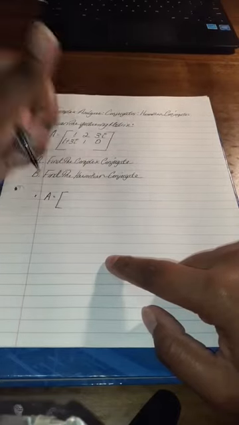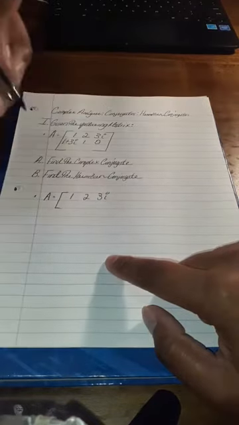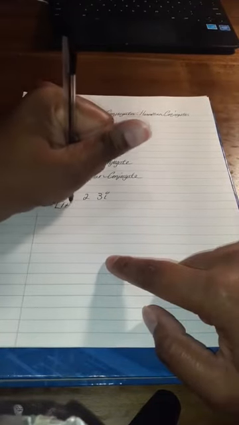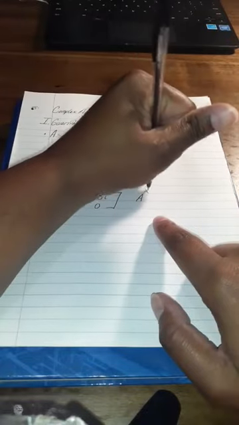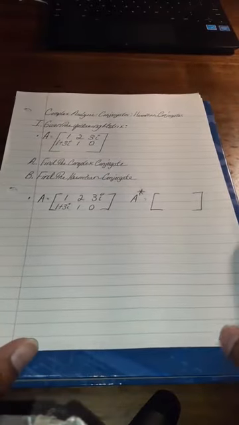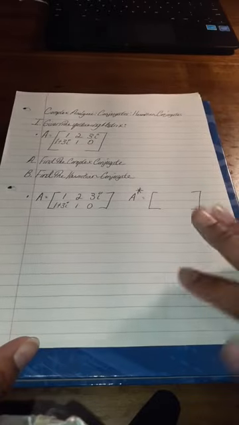Okay, so given our matrix A, we'll take the complex conjugate, and again we'll denote it A star. I'm just going to take the complex conjugate of every entry in that matrix.